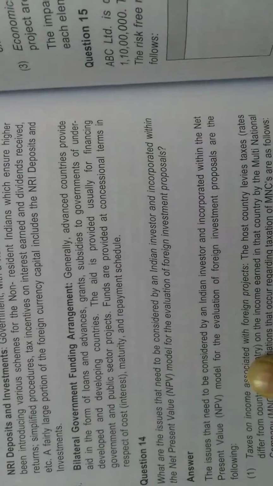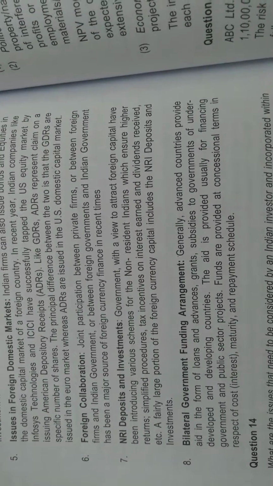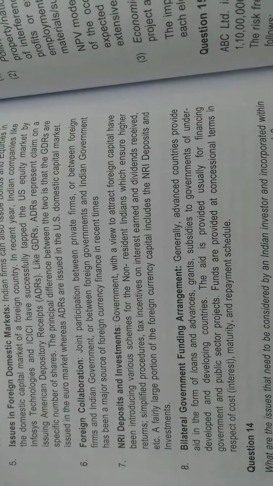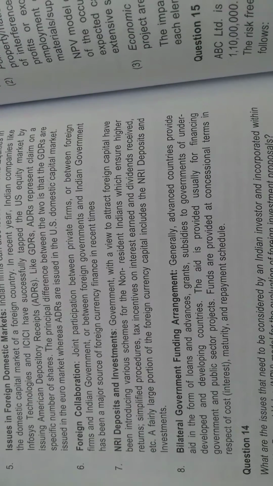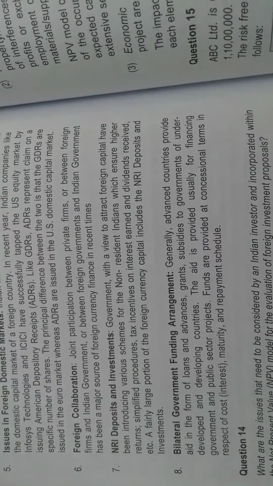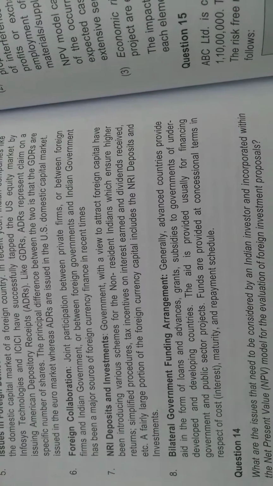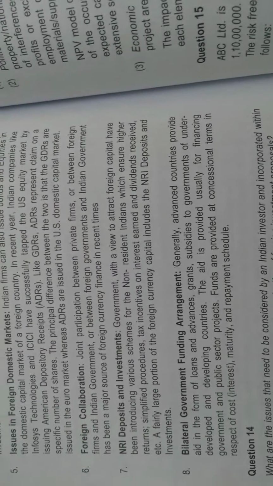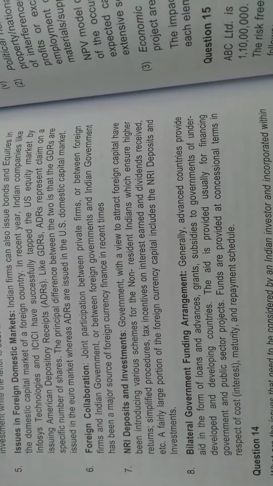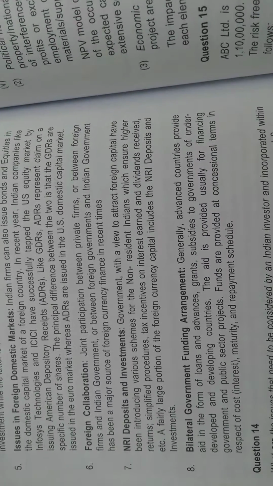8. Bilateral government funding arrangement. Generally, advanced countries provide aid in the form of loans and advance grant subsidies to governments of underdeveloped and developing countries. The aid is provided usually for financing government and public sector projects. Funds are provided at concessional terms in respect of cost, interest, maturity, and repayment schedule.